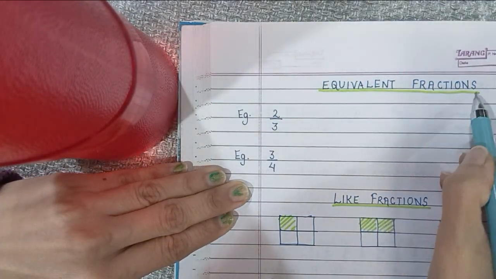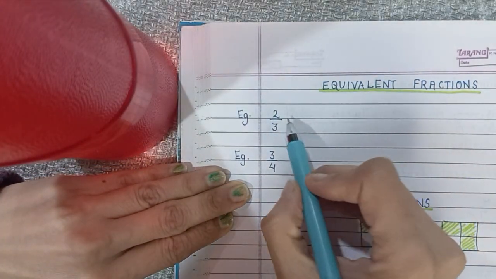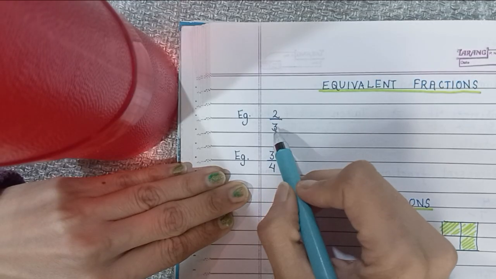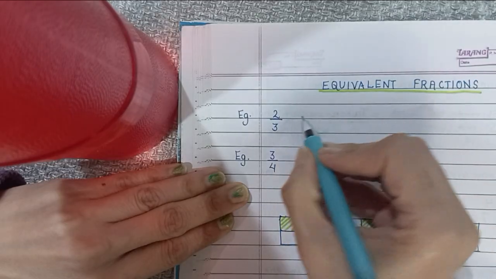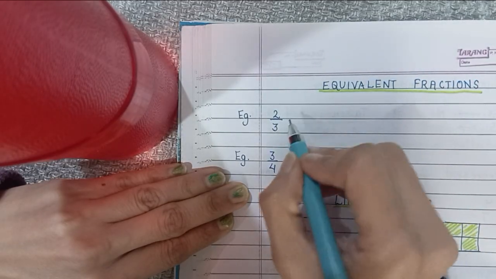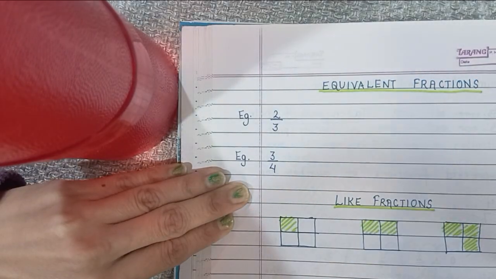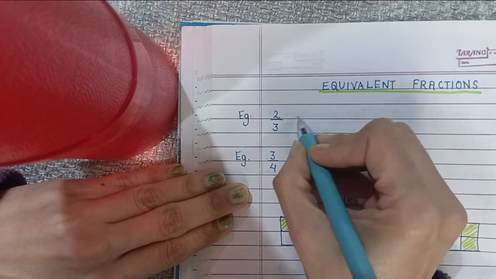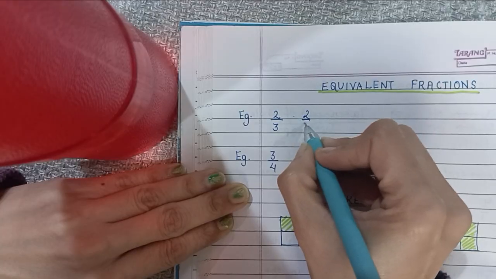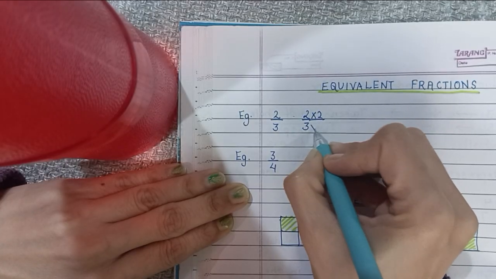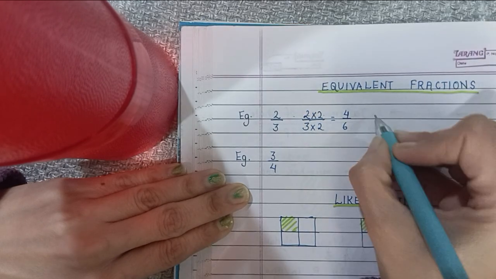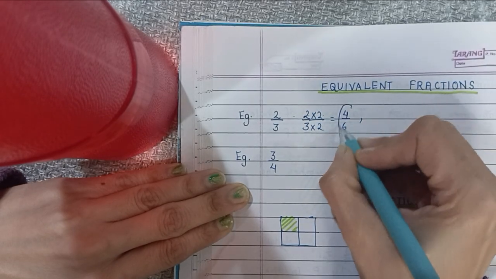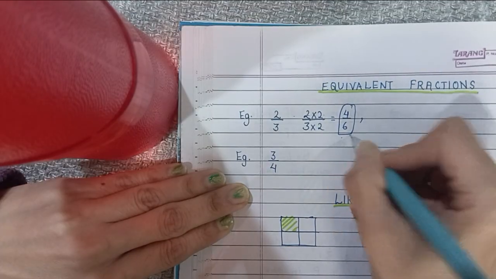Now equivalent fractions. Equivalent fractions are when, take an example 2/3, we multiply both numerator and denominator by 2, then we get equivalent fractions. Like 2/3 multiplied by 2: 2 2s are 4, 3 2s are 6. Then your first equivalent fraction is 4/6.